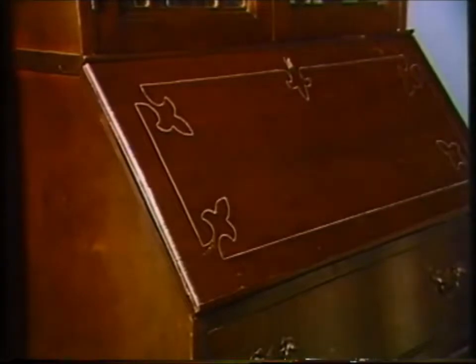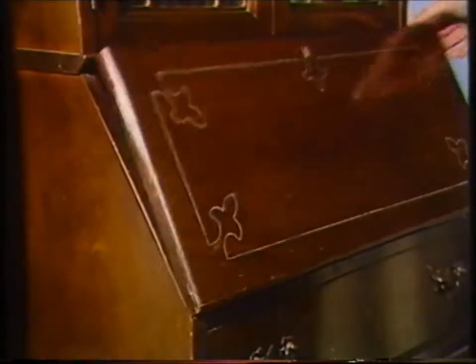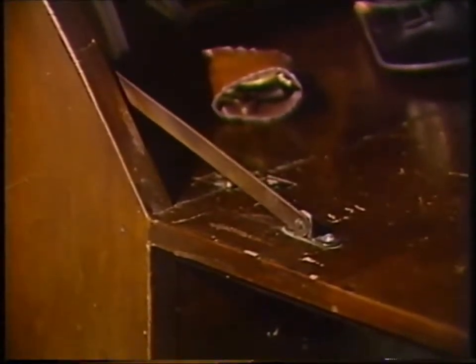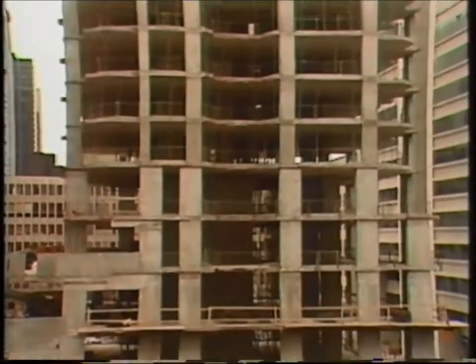You see the same thing in the drop-down flap on some desks. If it sticks out too far and you lean on it, you can snap it right off. And all because of the phenomenon of bending moments that we demonstrated with the teeter-totter.